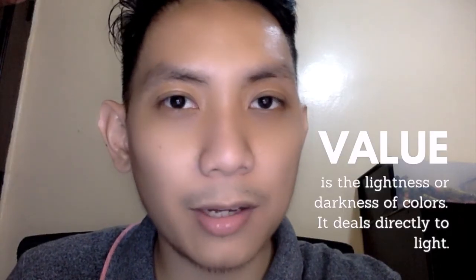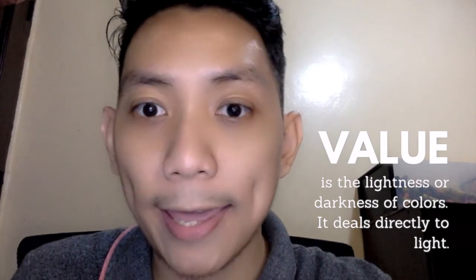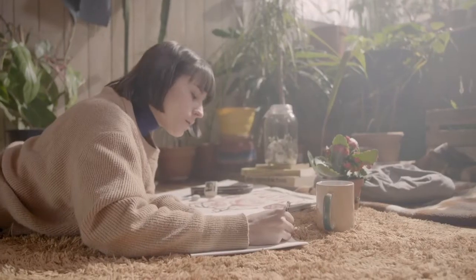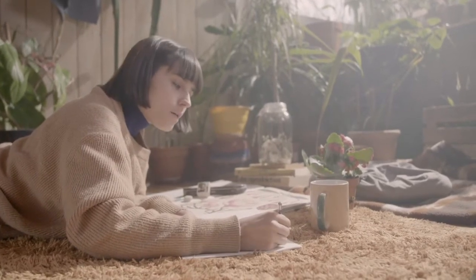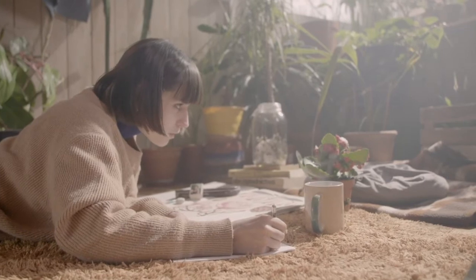Value is simply the lightness and darkness of colors, and it deals directly with light. We see things because light reflects off of objects and goes into our eyes. Our mind processes the light and rationalizes what we are seeing. Without light, we cannot see anything.